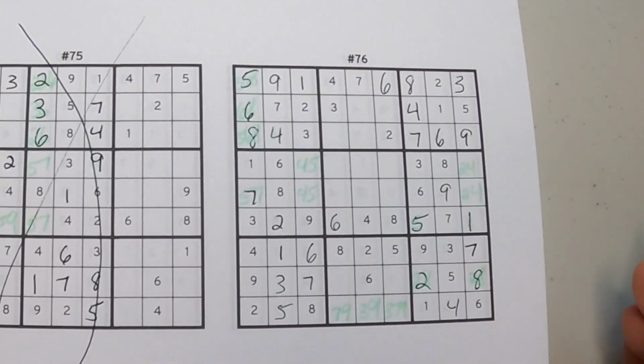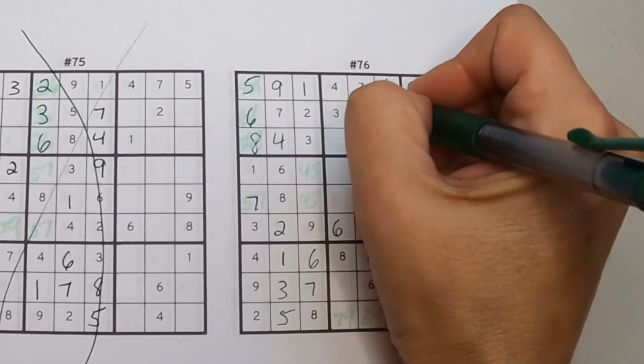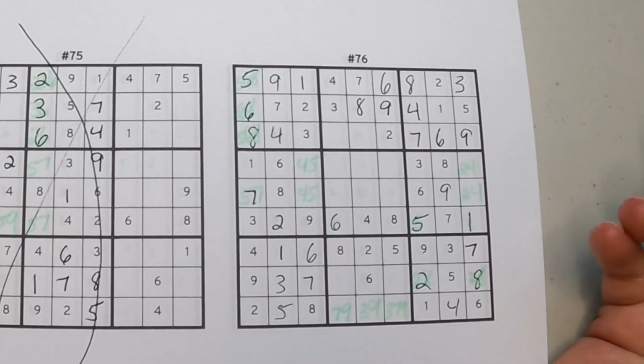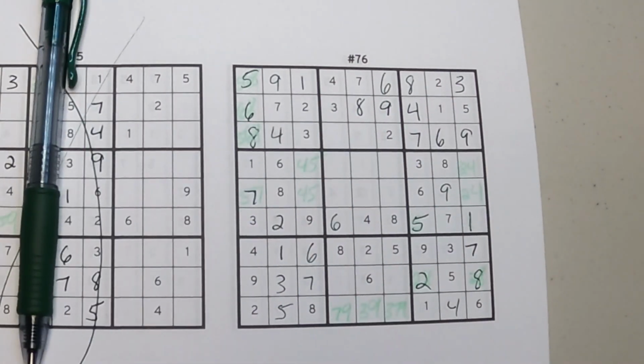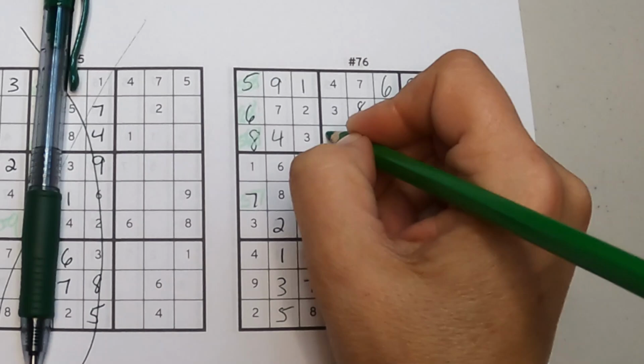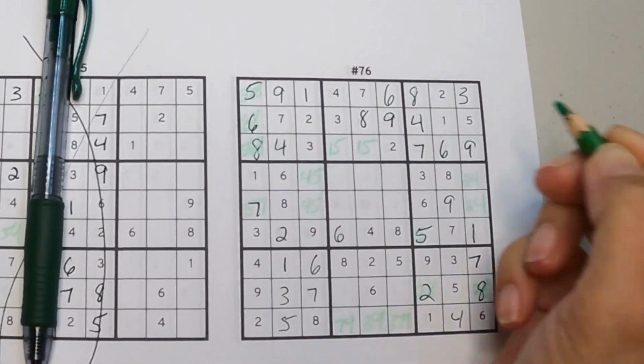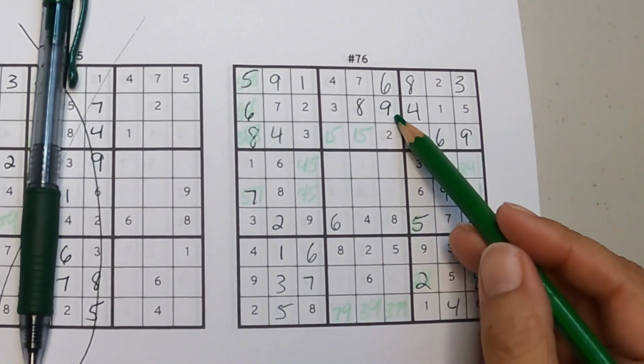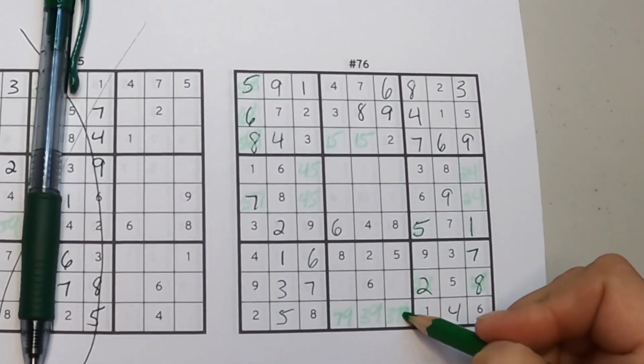For this row now, we're missing 8 and 9. We've got an 8 here, so 9, 8. For this box now, we're missing 1 and 5, and I don't see any help. So 1, 5. With that 9 there, we can get rid of this 9.